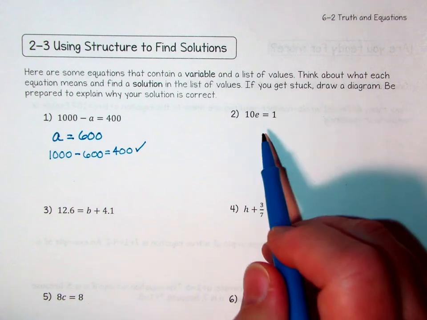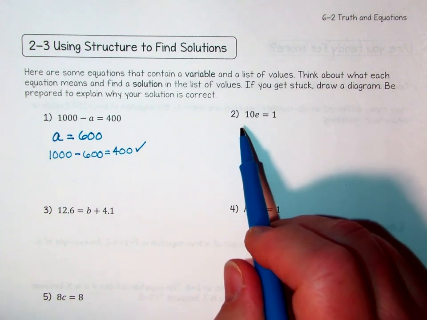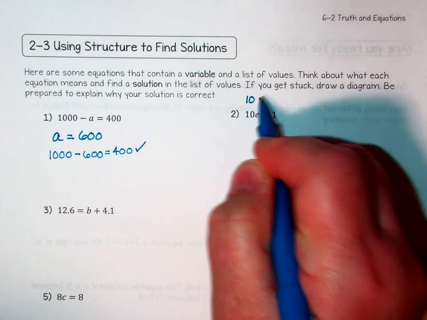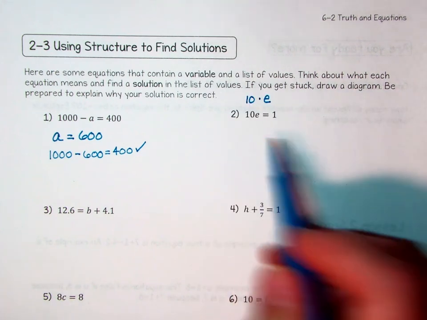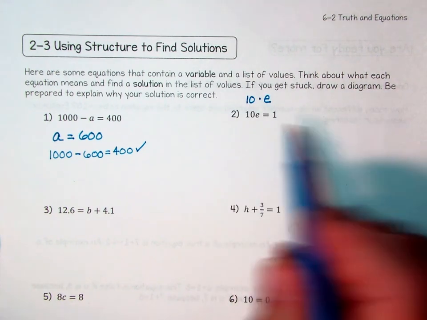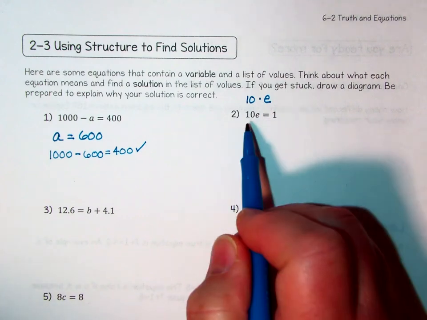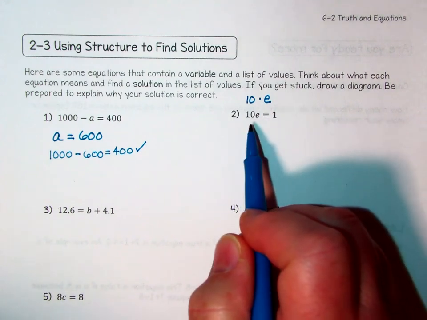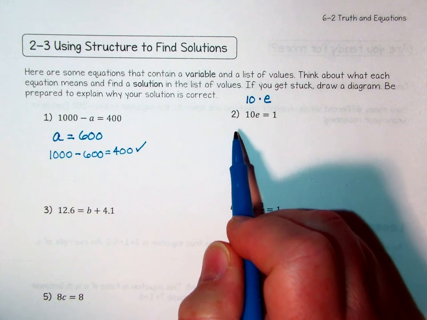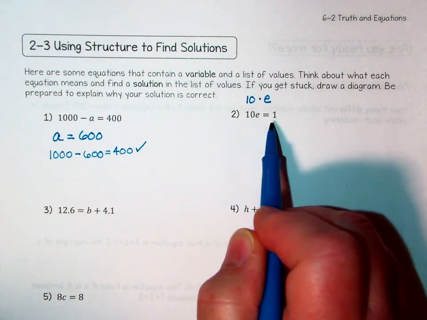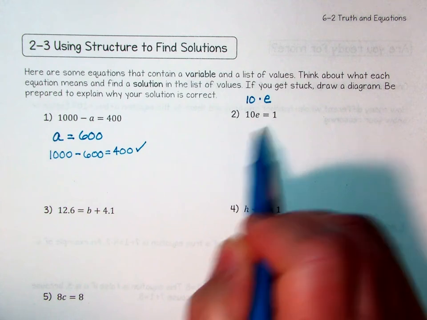So here we go. Number 2, 10E, and again, this means 10 times E, is equal to 1. So again, some of you might be able to figure this out without doing any pencil and paper work. But if I was thinking about this, 10 groups of something equal 1.